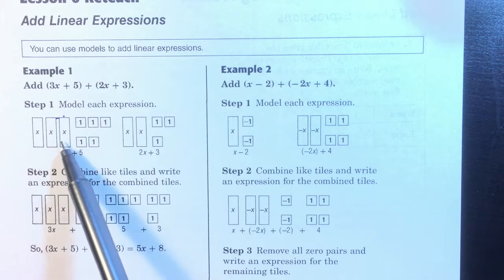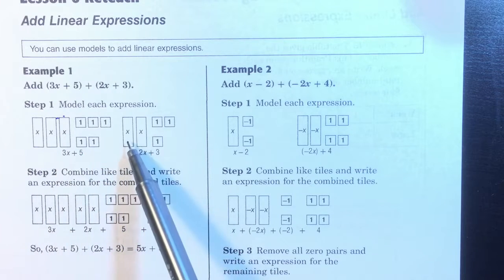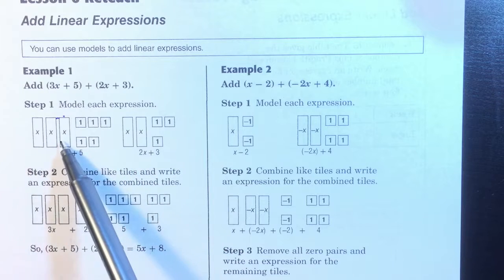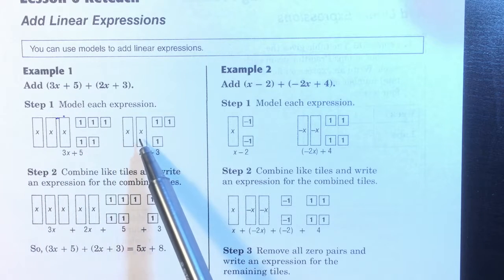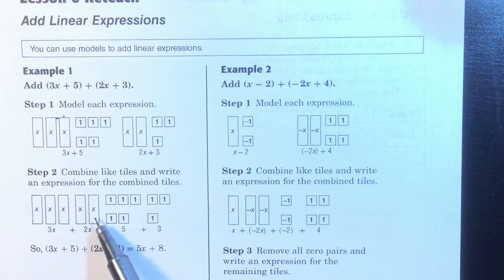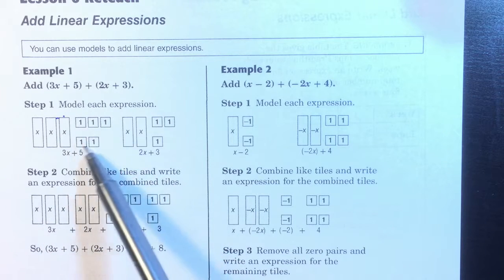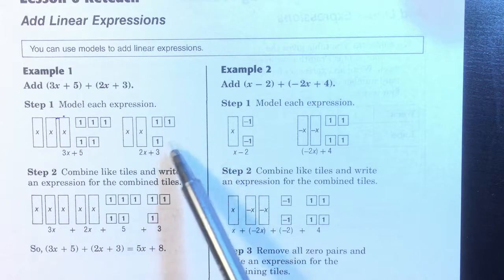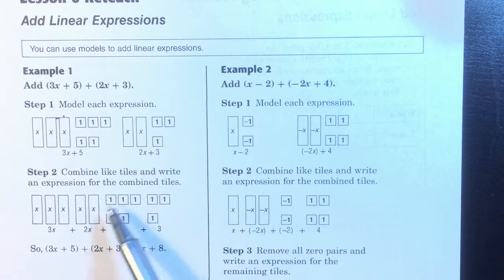How many x tiles do I have here? 3. How many here? 2. So 3 x tiles plus 2 x tiles gives me 5 x tiles. In this case, I have 5 numbers, and in this case, I have 3 square numbers. So 5 plus 3 gives me 8.